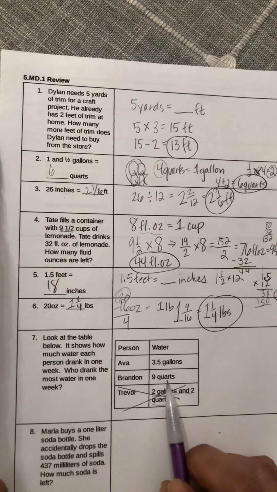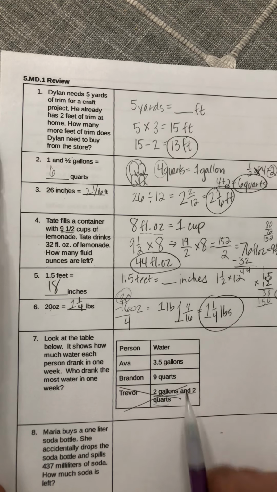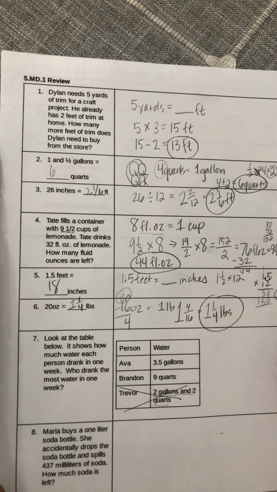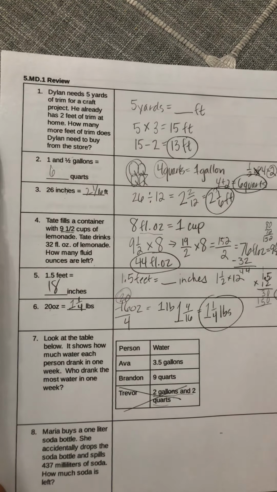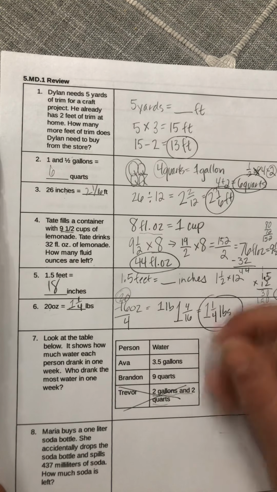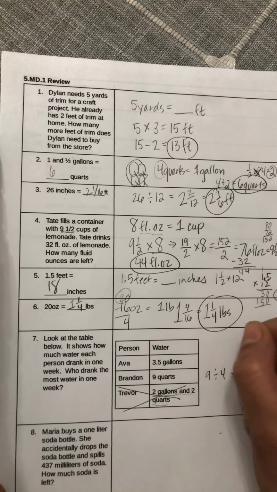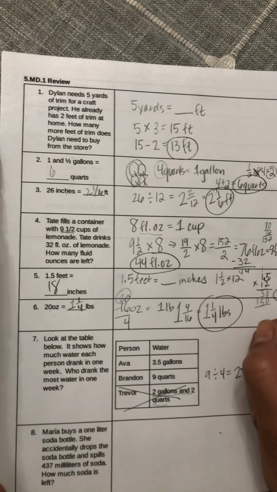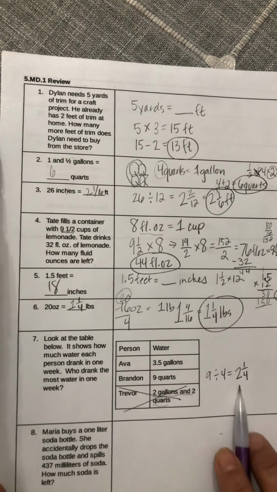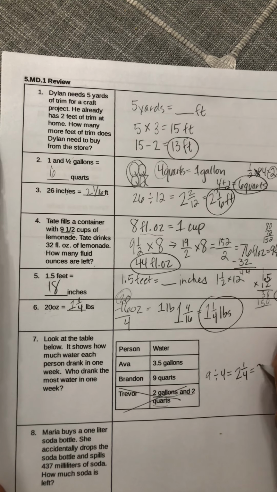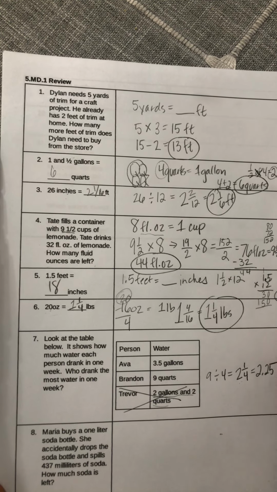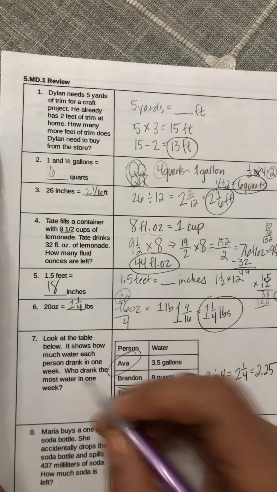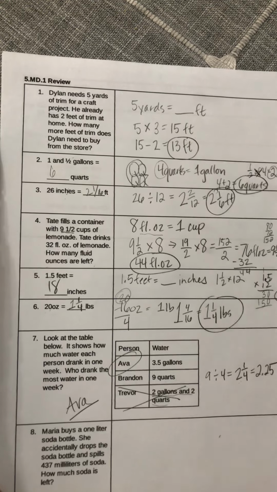But we do need to convert 9 quarts into gallons to figure out if Brandon drank more. Okay, so how many quarts are in a gallon? 4. So we're going to put these into groups of 4. So 9 divided by 4 equals 2 with a remainder of 1/4. And written as a decimal, this would be 2.25. And so did Ava still drink more? She sure did. So your answer is Ava.